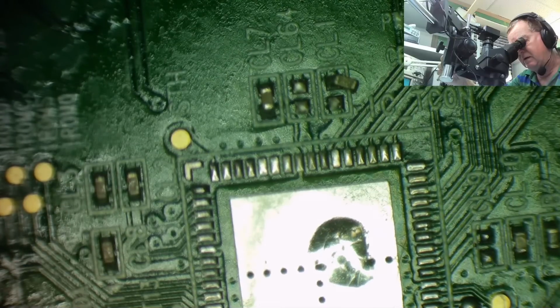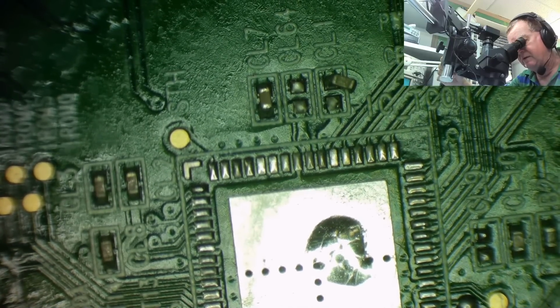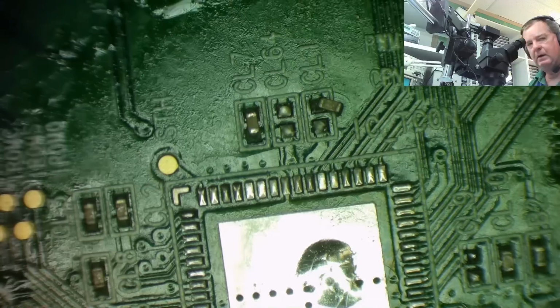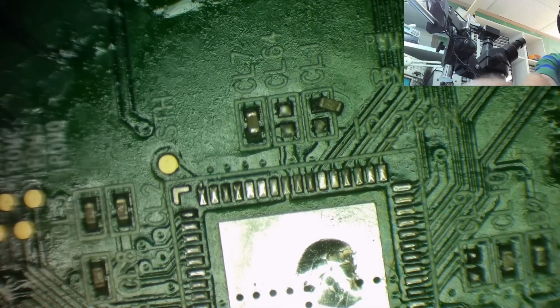I think that's pretty good, to be honest. Some pins seem slightly raised to others, but I don't think it's going to be a problem. I think that will solder. Okay, let's get ready to solder it back on.